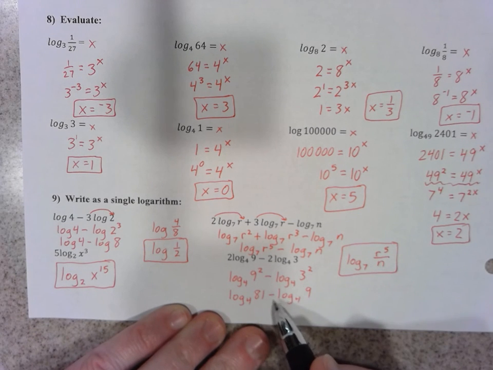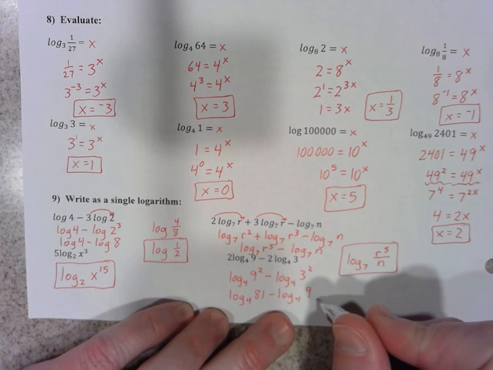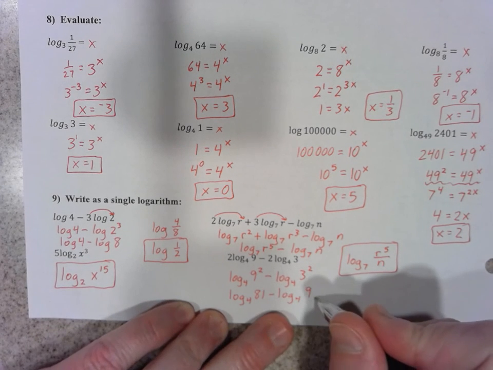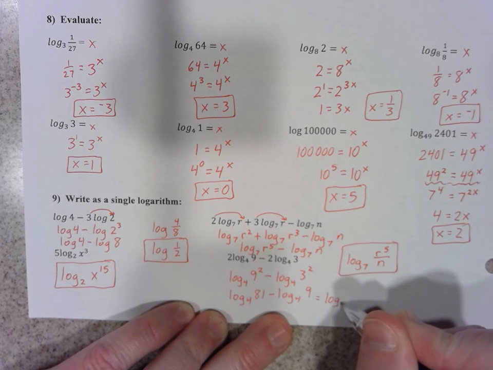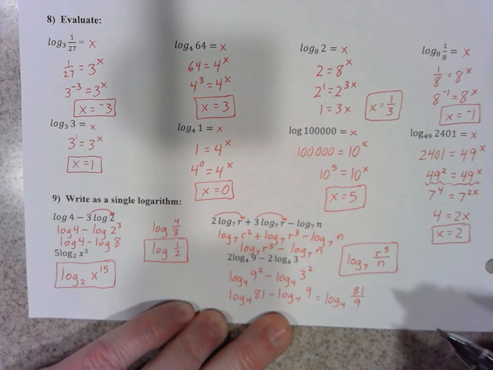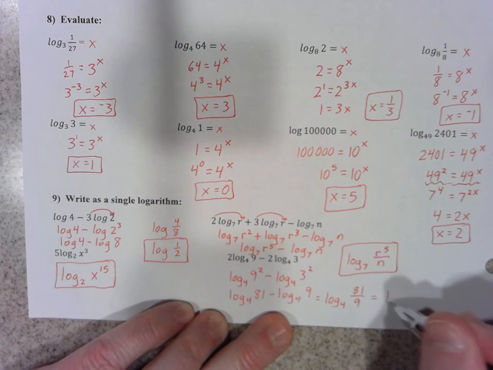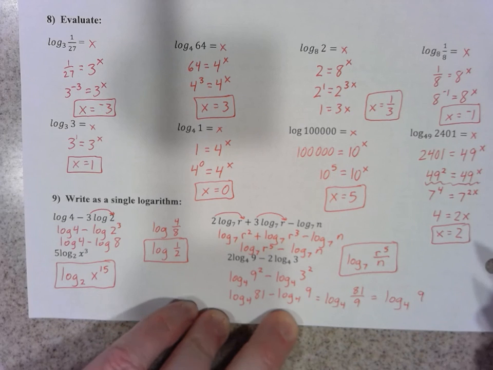And so with subtraction, that means we want to divide. So we keep the log with base 4, divide the 81 by the 9, and since that does divide, 81 divided by 9 is 9.